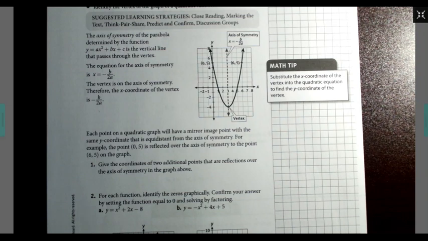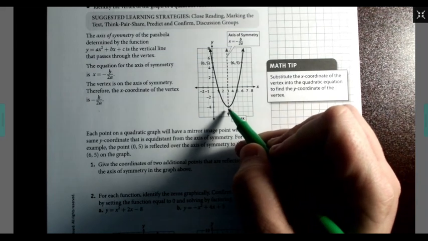Math tip. Substitute the x-coordinate of the vertex into the quadratic equation to find the y-coordinate of the vertex. Remember, the vertex is that turning point. It's either your maximum or your minimum.